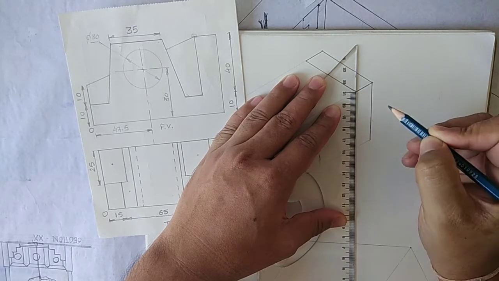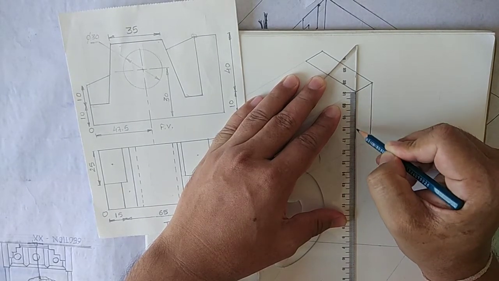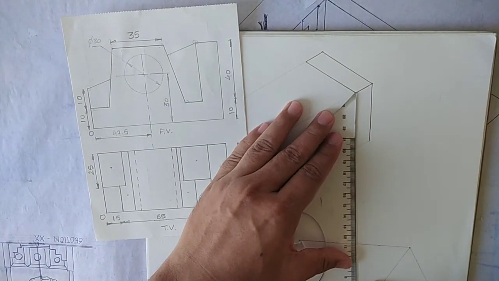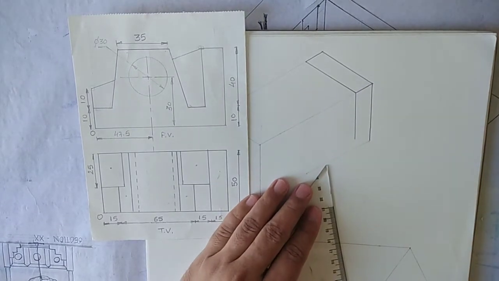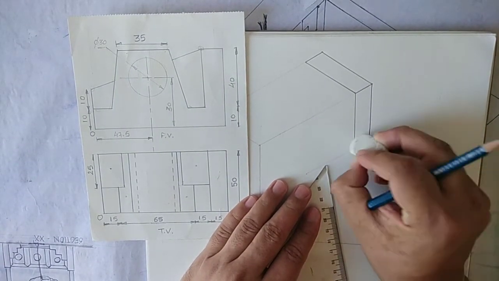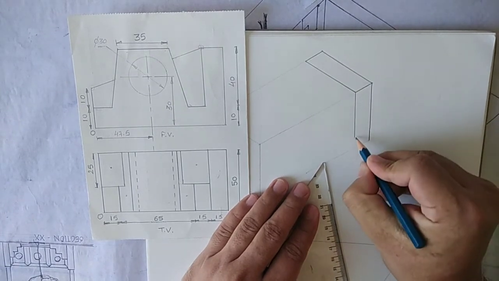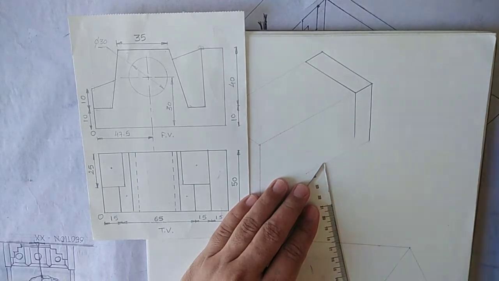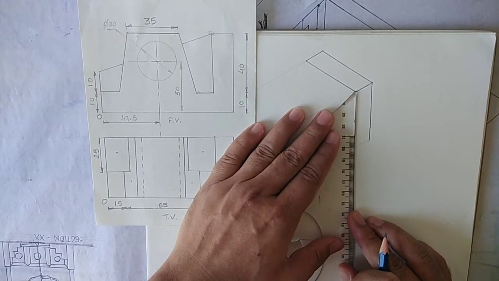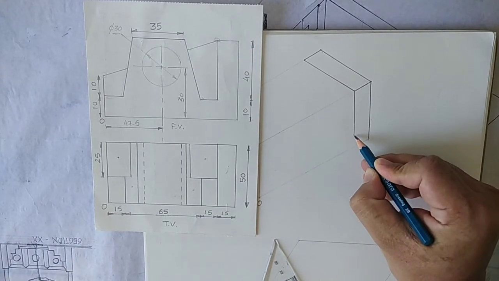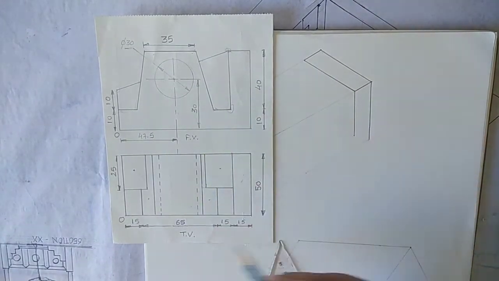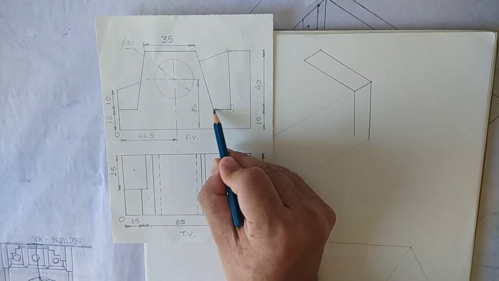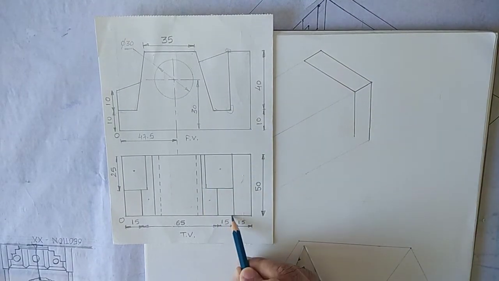Okay, so this is 40 and this is this corner point. Okay, now again we will draw this much distance, that is equal to what? 15.